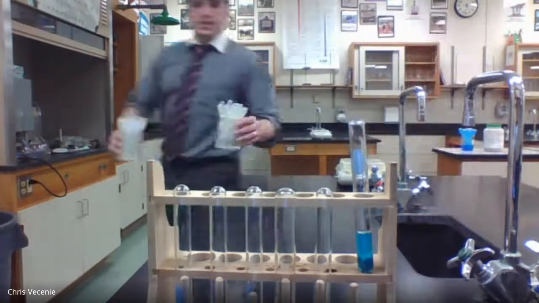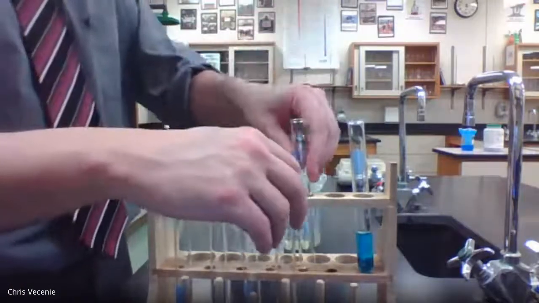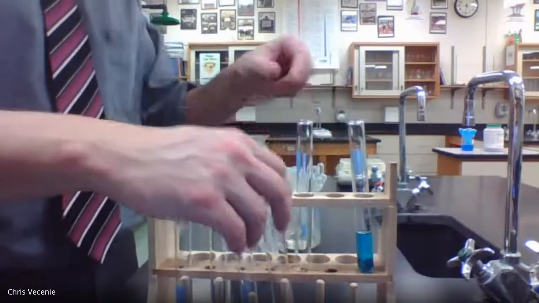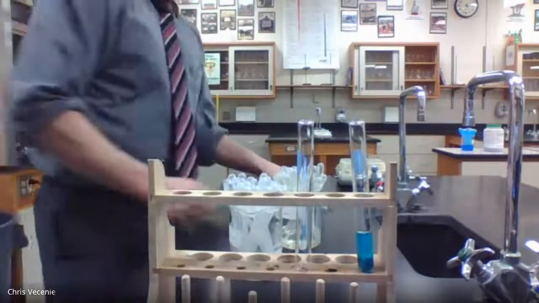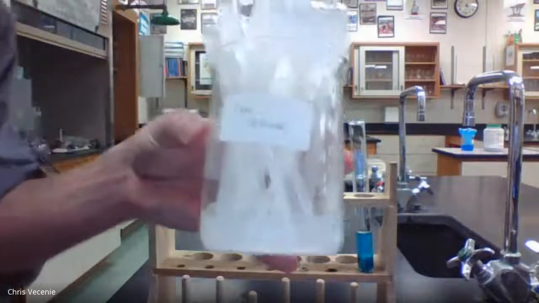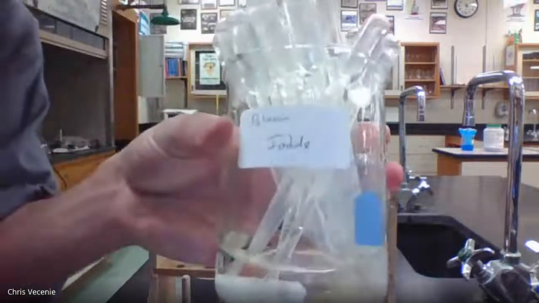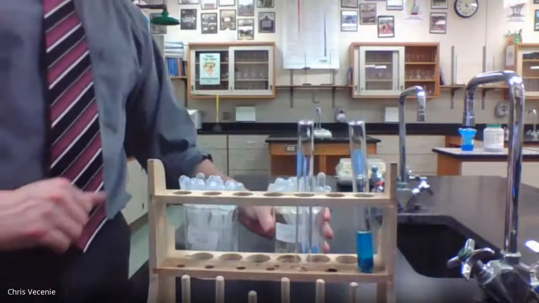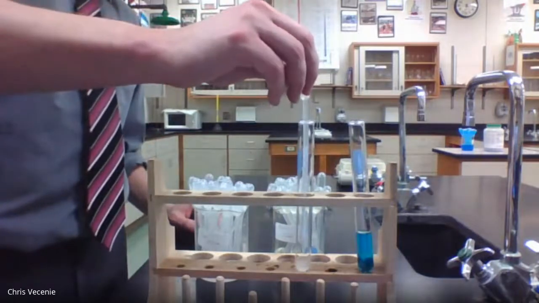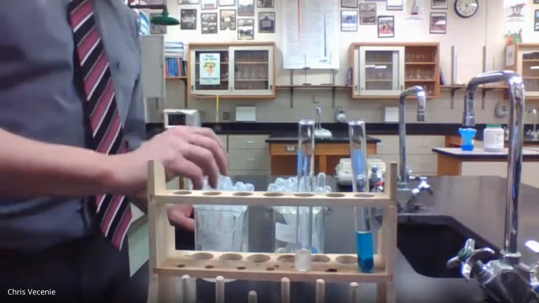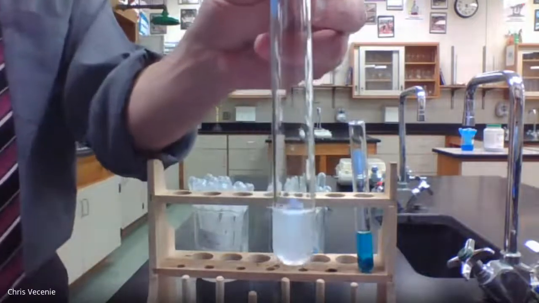What I'm going to do is take you into experiment number 2. I'm just going to move these so you can get a good look. In experiment 2, I'm taking lead II nitrate, which is a clear colorless liquid, and reacting it with potassium iodide, another clear colorless liquid. So we're going to take a pipette of the first one, squirt it down in there, take a pipette of the second one, and add it to it.